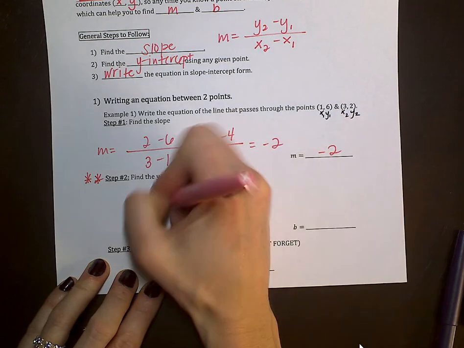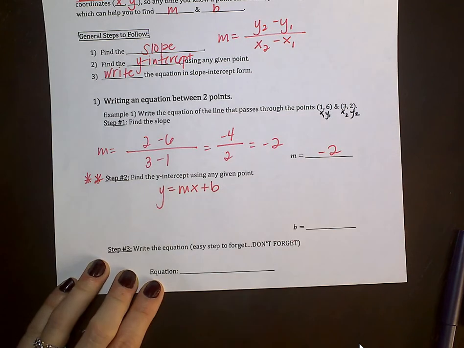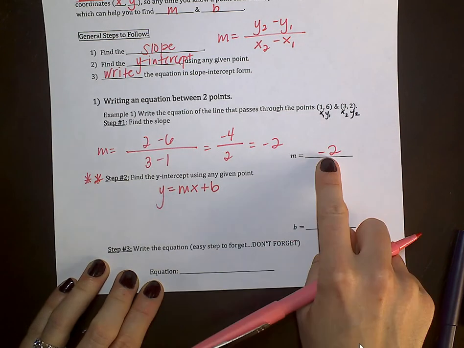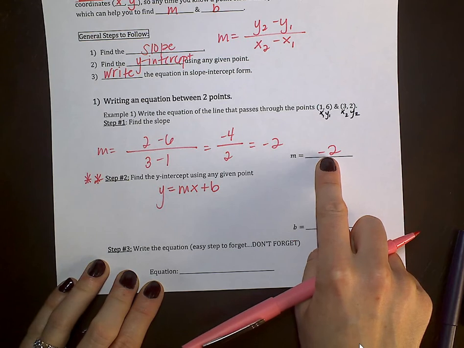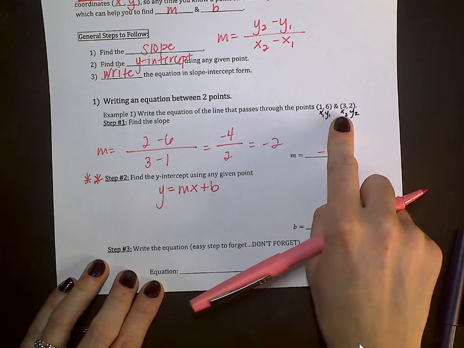All right, so let's think about it here. I got to use my equation, y equals mx plus b. Now, I know what m is. I just found it. It's -2. I also, you guys, have x's and y's because they gave me a point on the line. They gave me 2 points on the line.